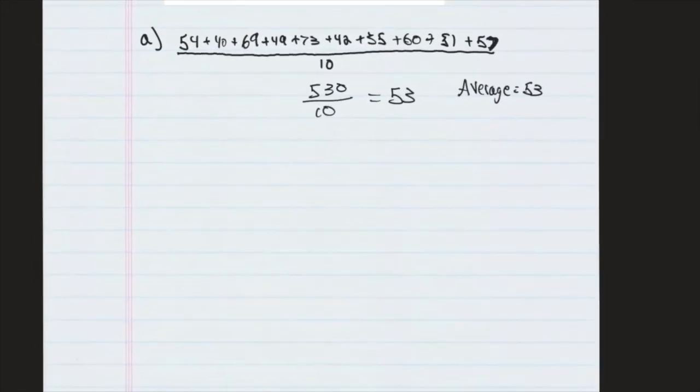In order to find that, we're not done with part A, because we have to take this average and see how far away that is from all of these numbers. The easiest way to do that is with a table. We're going to see how far away all of those numbers are from 53. So let's set up a table. We've got our data.